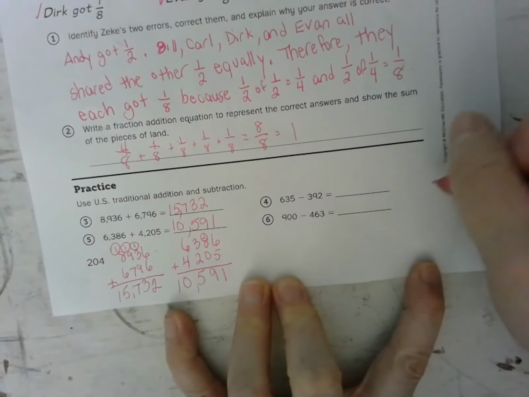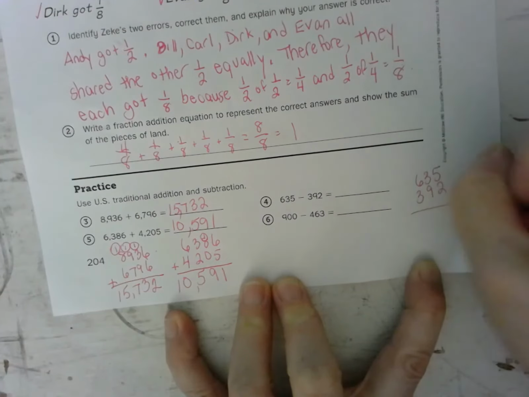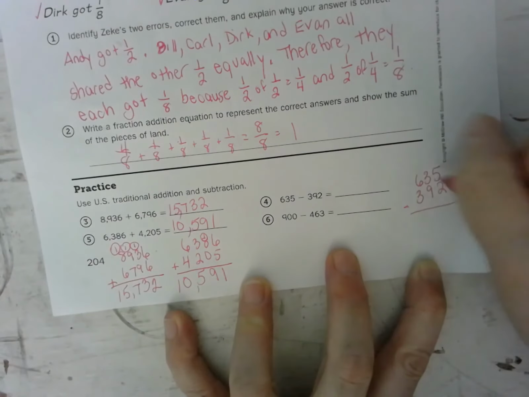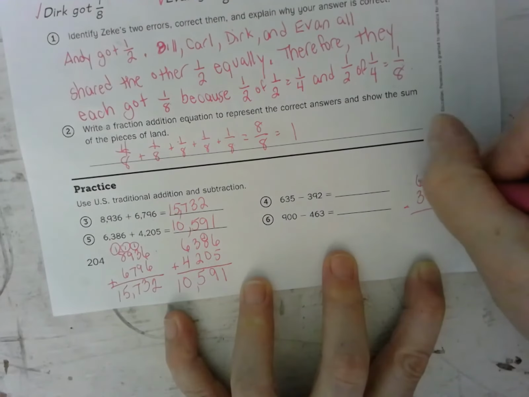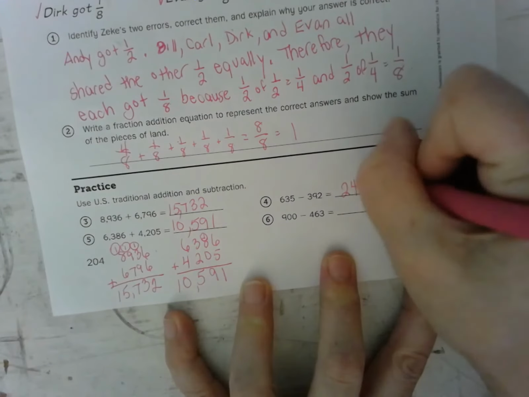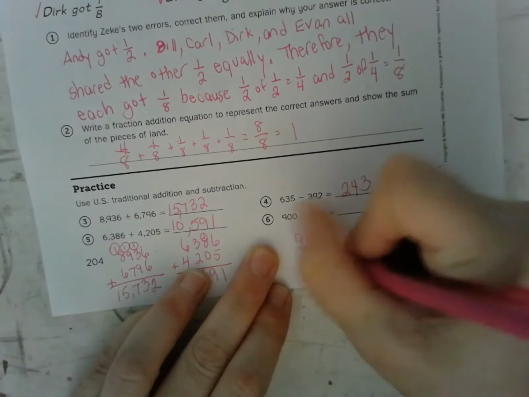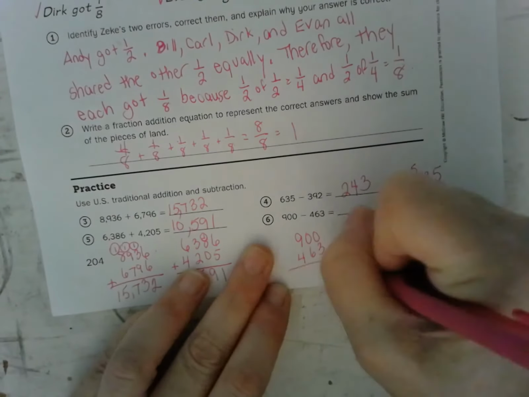635 minus 392. Okay. 5 minus 2 is 3. I can't take 9 from 3, so I have to borrow from the 6. Makes that a 5, and that's a 13. 13 minus 9 is 4. 5 minus 3 is 2. That's 243. Okay, and this last one is 900 minus 463.